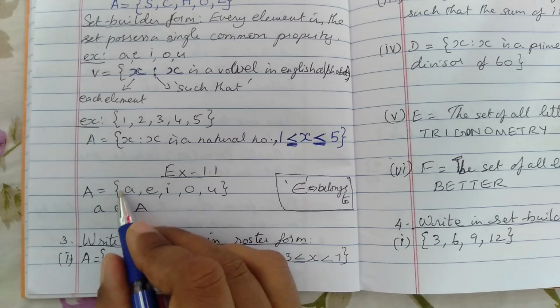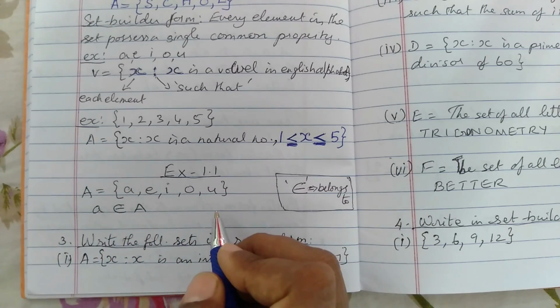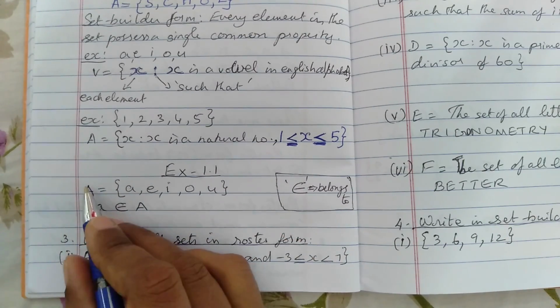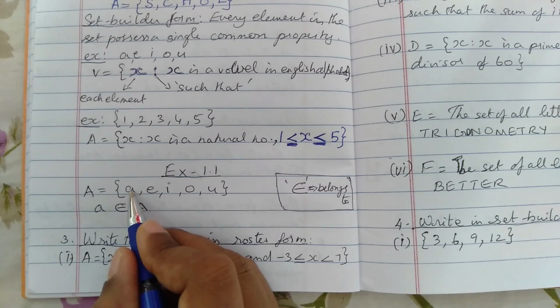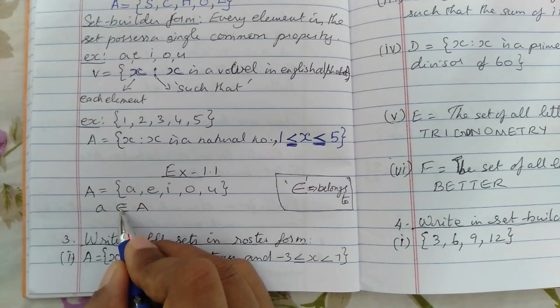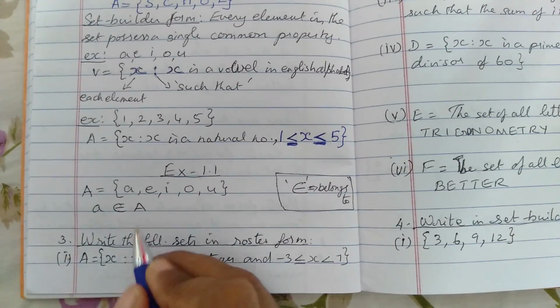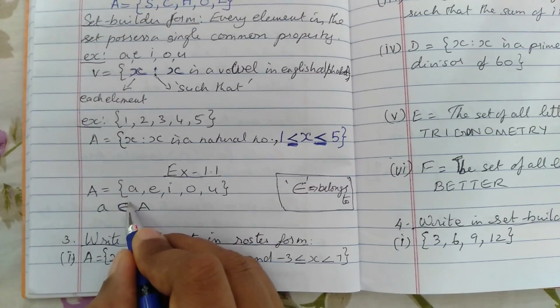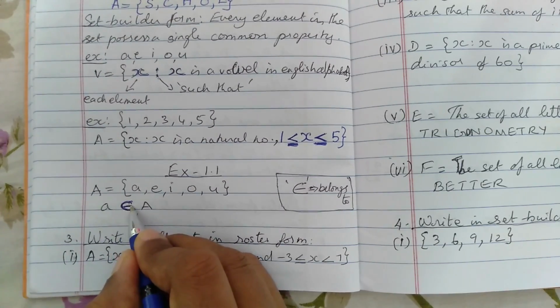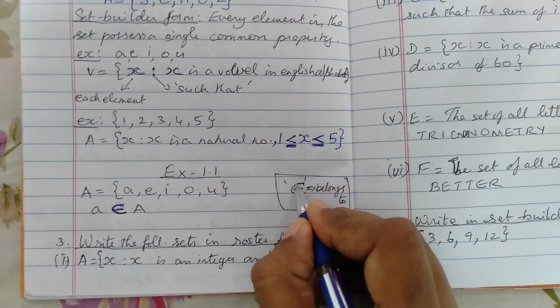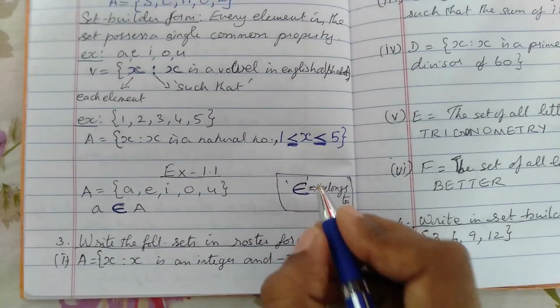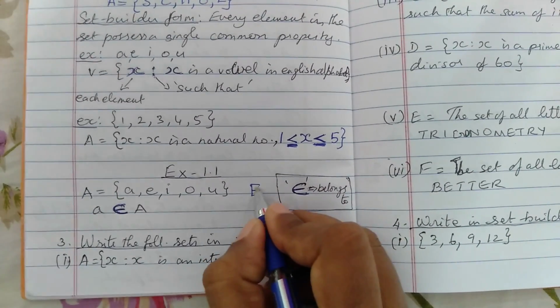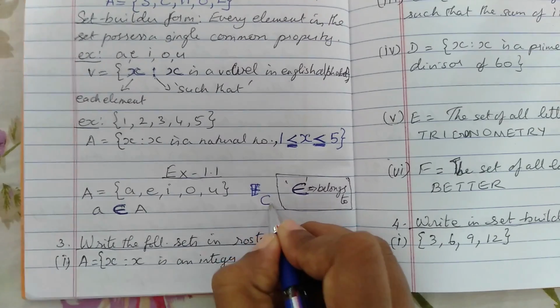Now here, A, E, I, O, U are vowels, so you can say that they belong to the set A. So you can say that a belongs to set A. Now this symbol here, this curved kind of E, is written here. You should not write it this way, you have to write it this way.